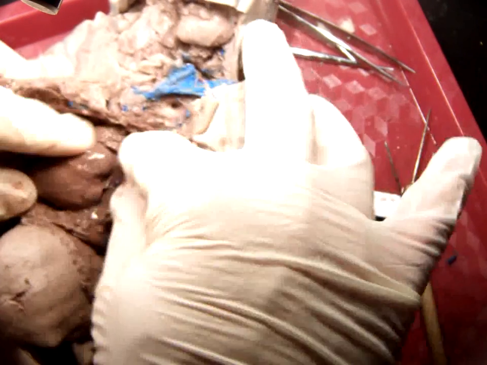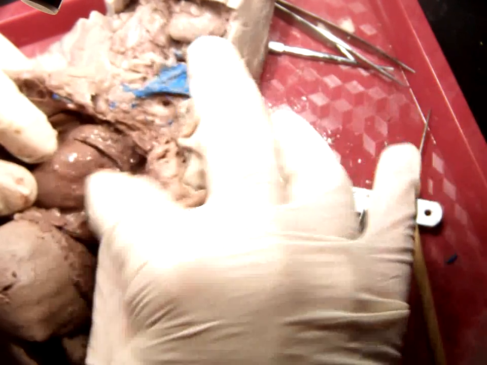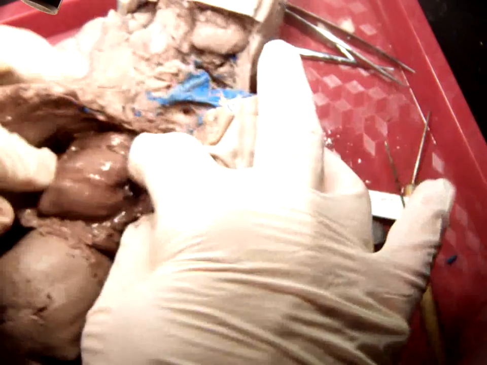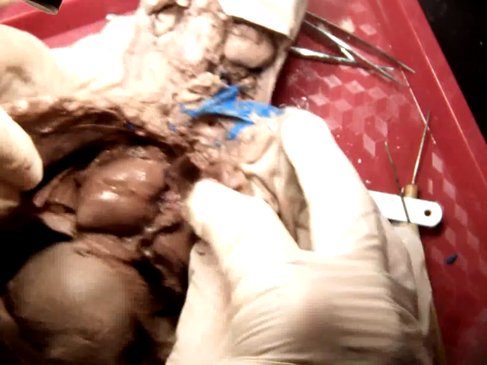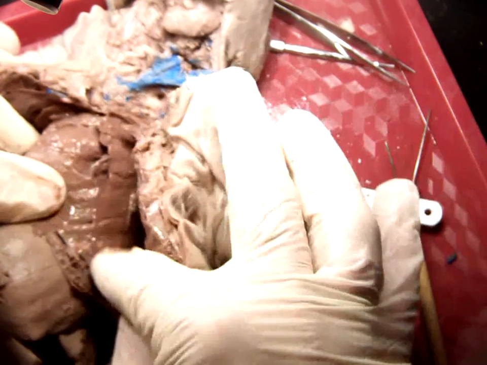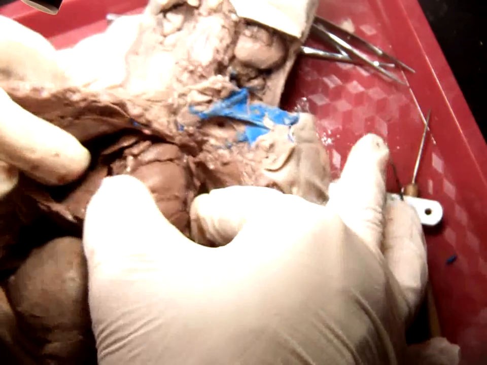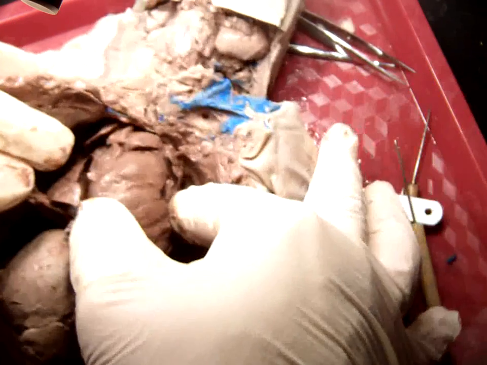And so you can name some other features here. It may benefit to irrigate some of this specimen because there's a lot of dye and junk in there. But so there's the heart. Surrounding the heart on either side are the lungs. Here we've got left lung, right lung. You can name those. You can name the lobes of the lungs as well.